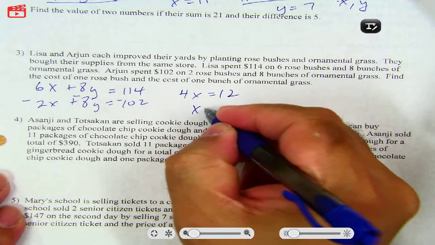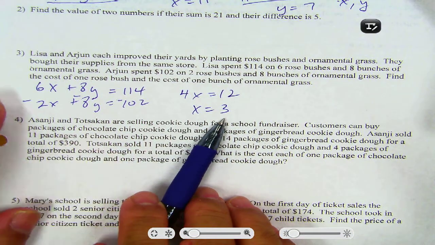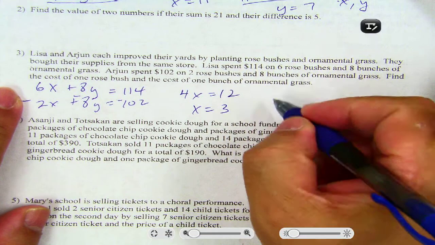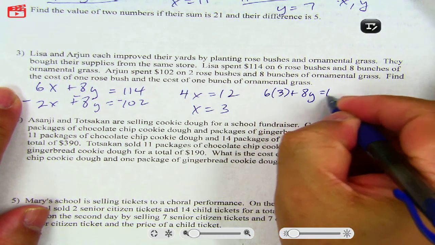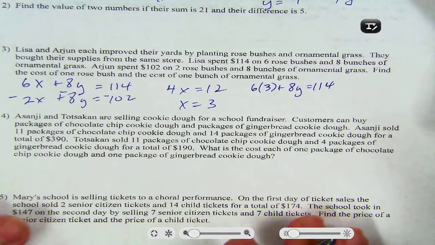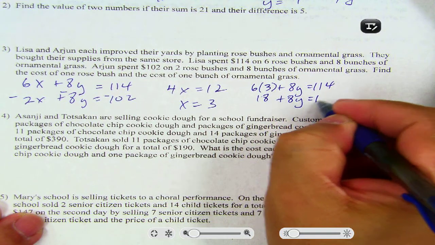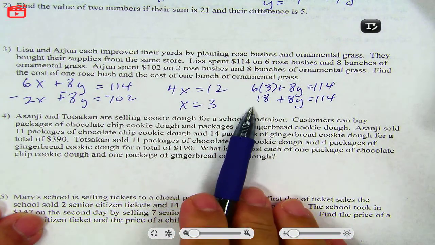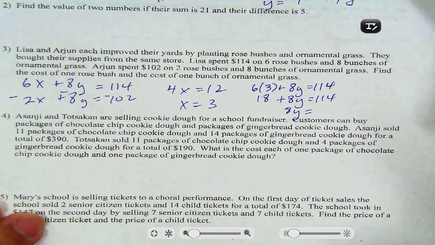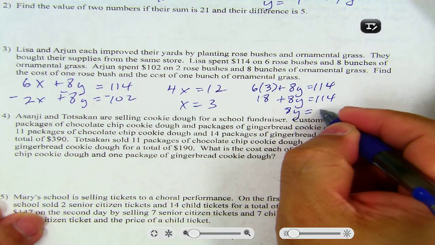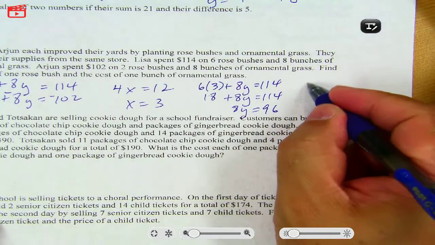Divide by 4. I get that x equals 3. So remember, x was rose bushes. I'm going to plug the 3 into one of the originals. 6 times 3 plus 8y equals 114. 6 times 3 is 18. Go ahead and subtract 18. So that gives me 8y equals 96. Is that right? 96. So y equals 12.